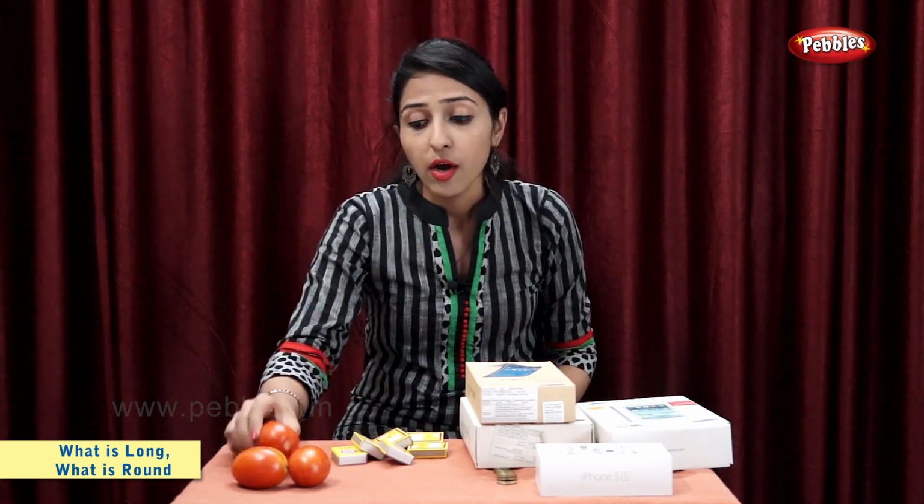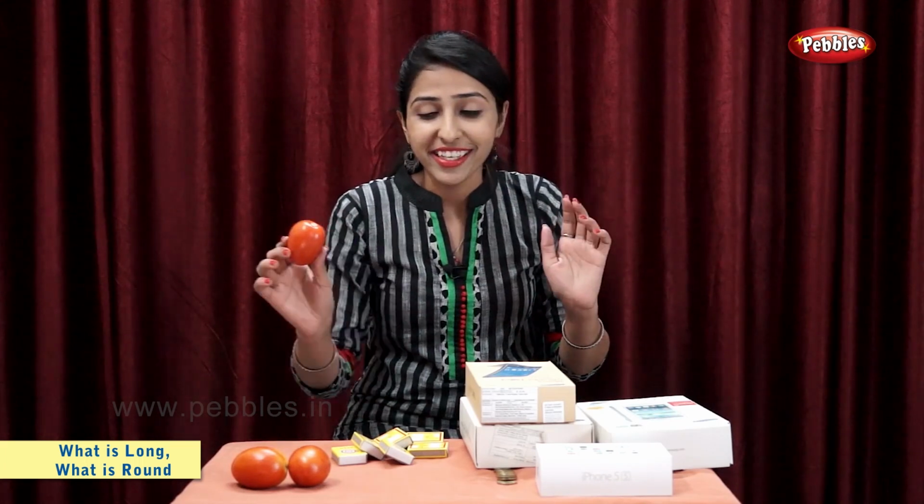But objects that are round cannot pile on one another. Let us take a few examples. Students, let us take these boxes. The box has flat surface. So let's see whether we can make a tower from these boxes or not.